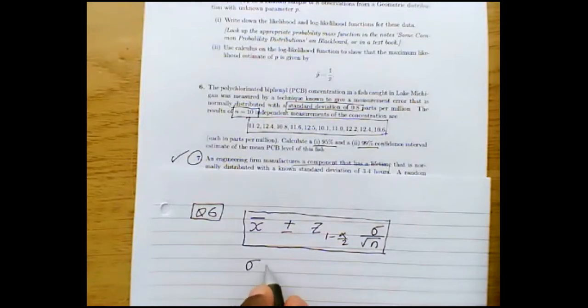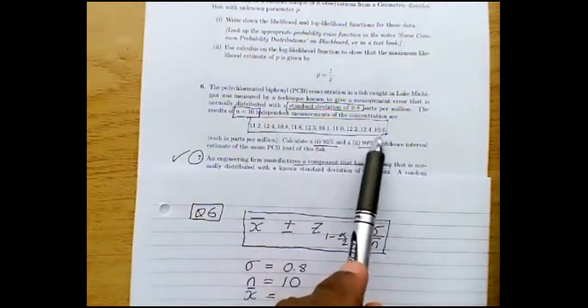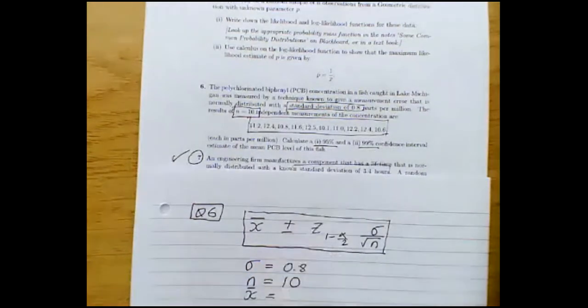So our sigma is 0.8, our n is 10, and x bar is the sample mean, so it's simply the sum of all these values divided by 10. If you do that using a calculator, this is what you will get. This is the average of the 10 numbers.